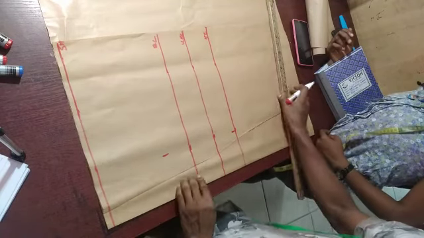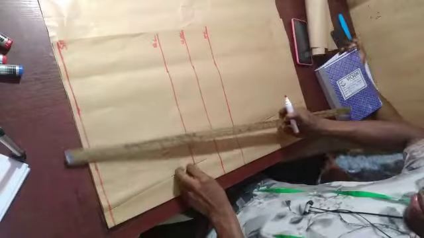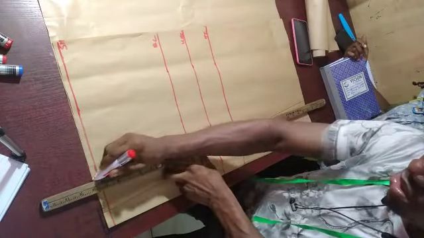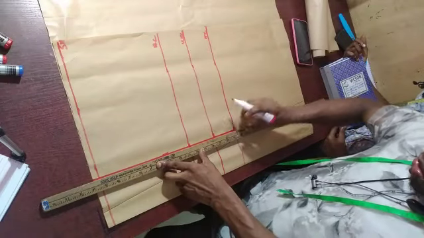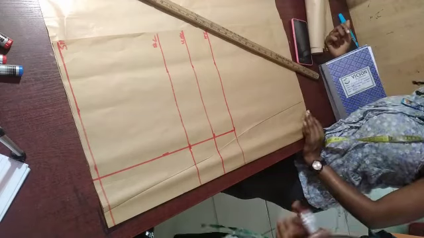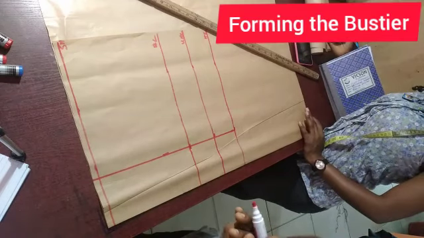After you finish marking it out like this, the next thing you need to do is take your rule and connect. Are you seeing it? Now you are done connecting. So the next thing we are going to do is to form our bustier.